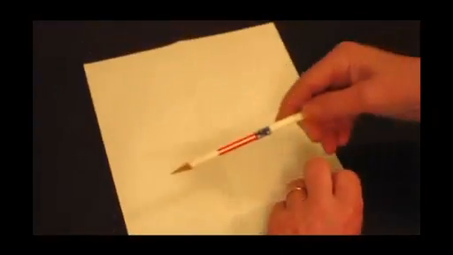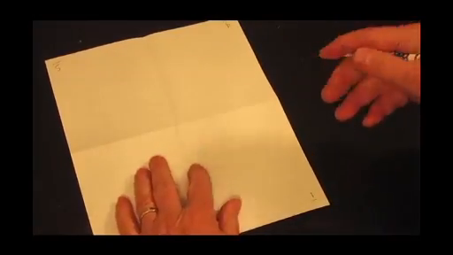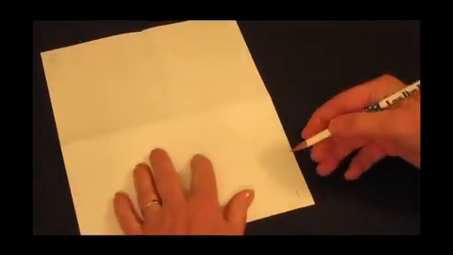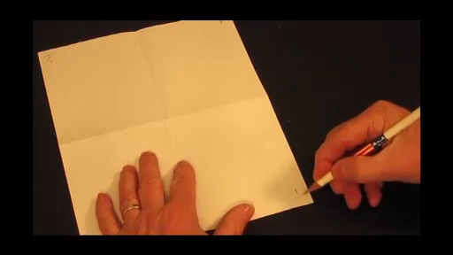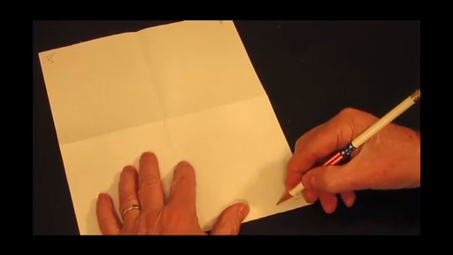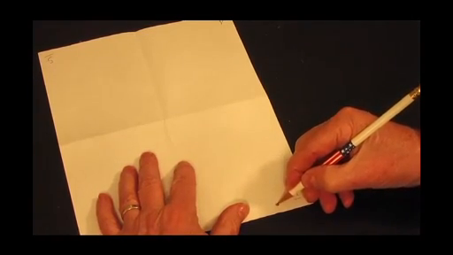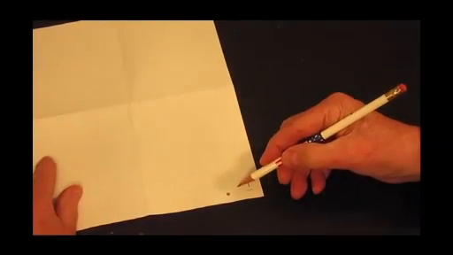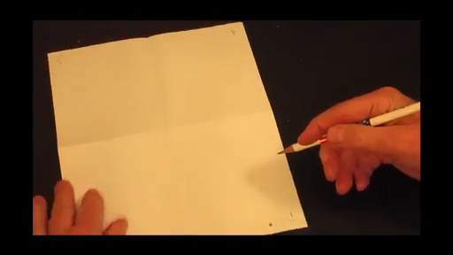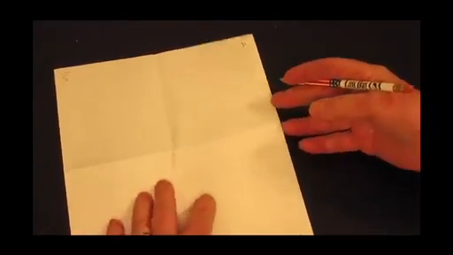Now, one last thing. Page 1 and page 2 will have to be printed one against the other. So I'm going to put a big heavy dot on the page, and then over here on page 2, I'm going to hold this up to the light.